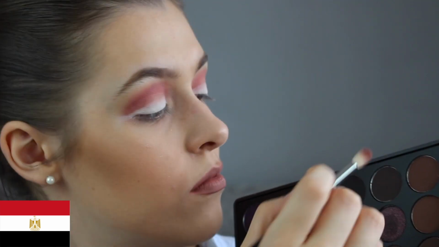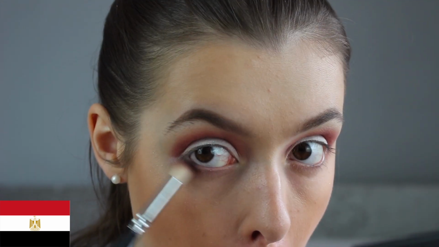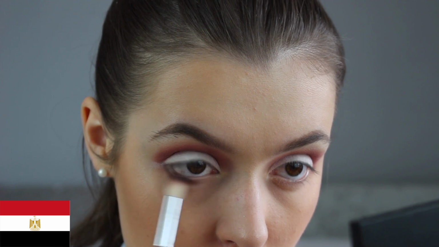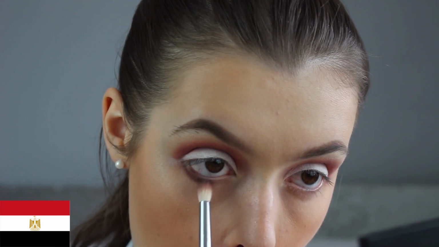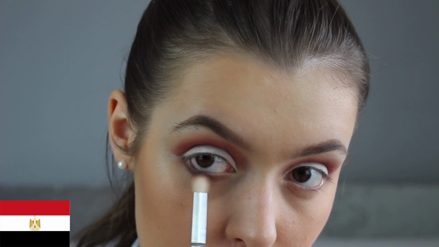In that same 35P Morphe palette, I'm going to take this very dark chocolatey brown. It's almost black, but I didn't want black on the lower lash line to replicate that black band in the Egyptian flag. I wanted a very dark chocolatey colour, almost like black. And this works really well with the redness because it makes it look a bit more wearable.